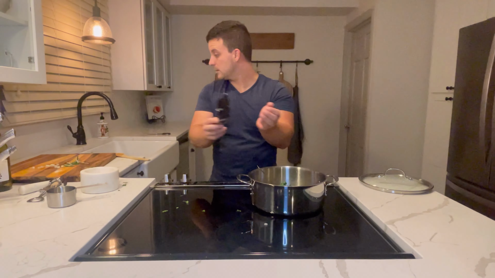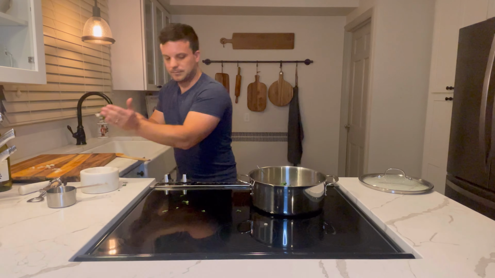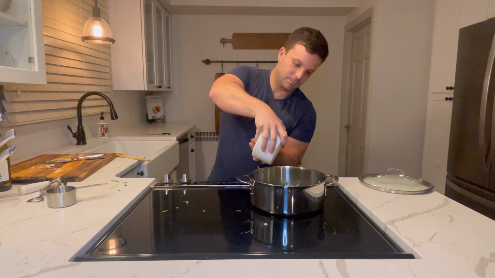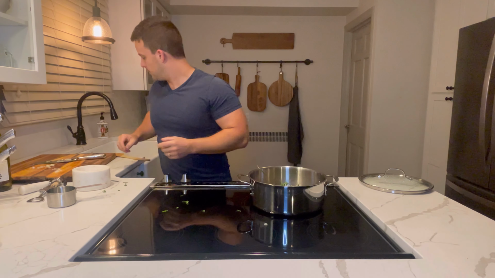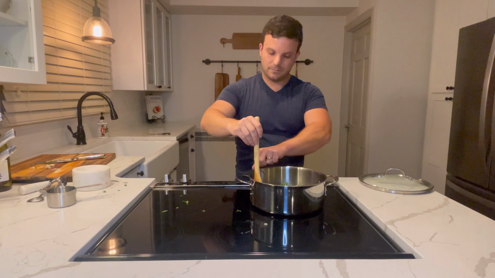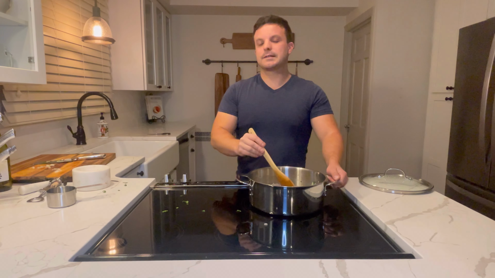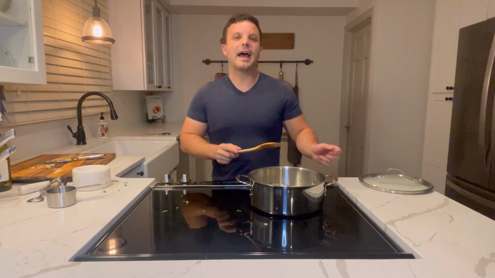I'm making a mess. Let's stir this all up. We're gonna let this simmer for about an hour to an hour and a half.